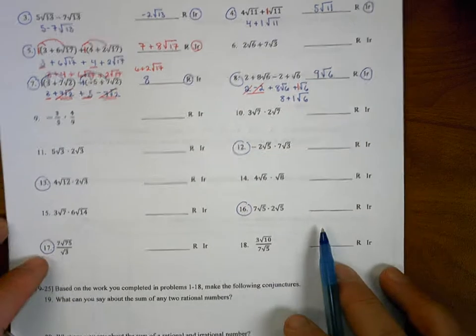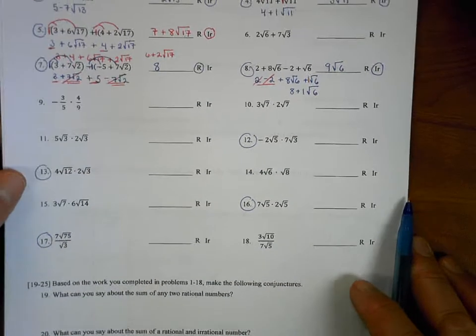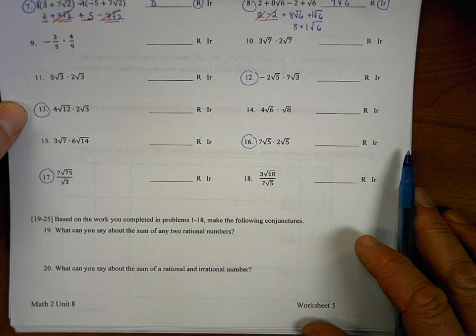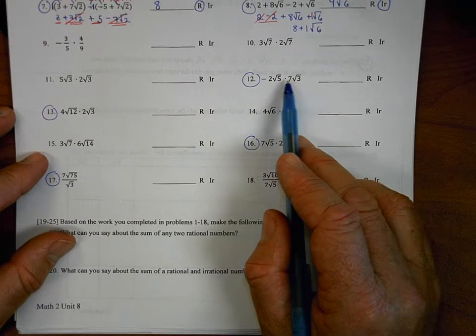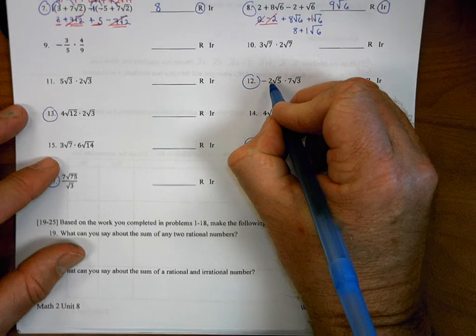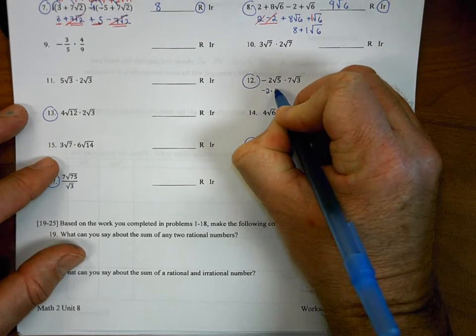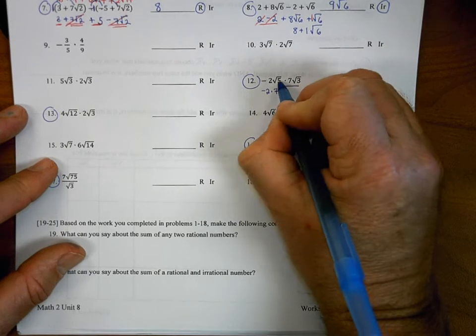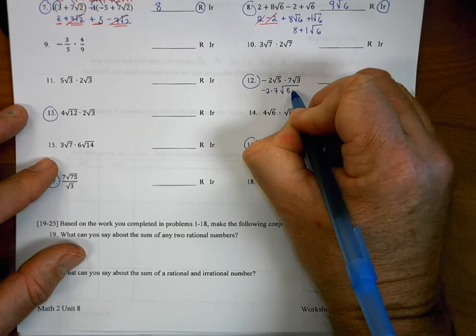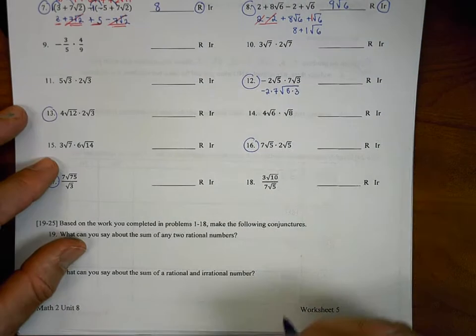Okay? All right, now we get down to number 12, 13, 16, and 17. And in these problems we're multiplying or dividing. Okay, multiplying or dividing, you don't worry about like terms. All you do in multiplying is go outside times outside, so negative 2 times 7. And then you put the radical symbol, and then you go inside times inside. There's no worry about like terms for multiplication.